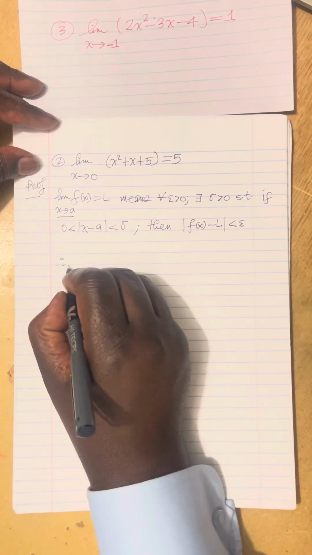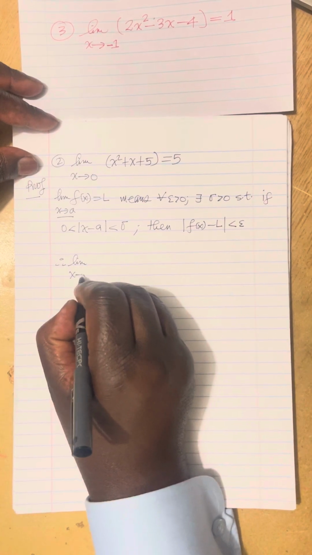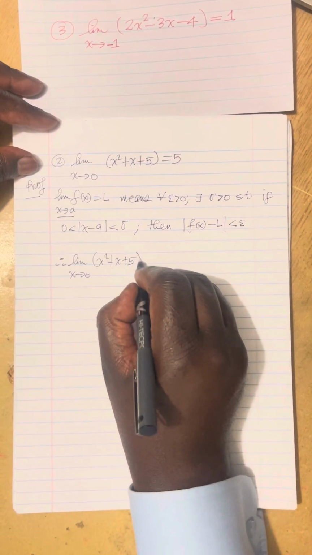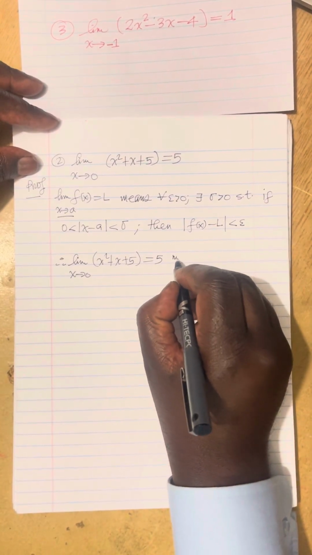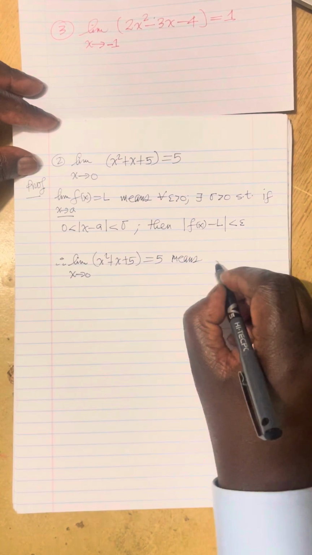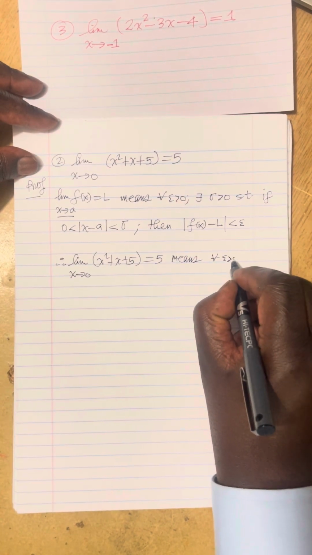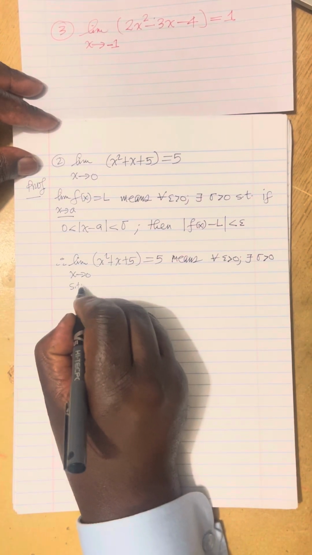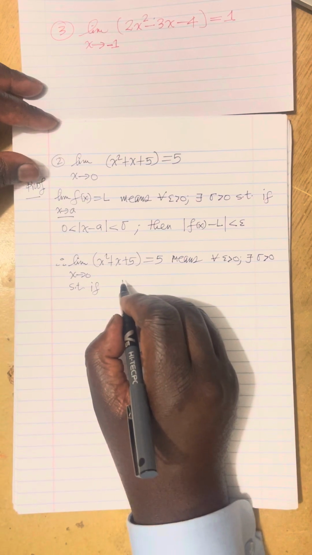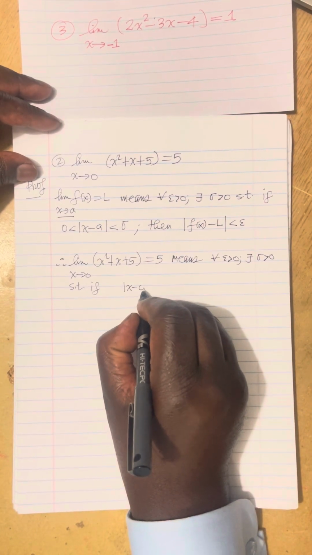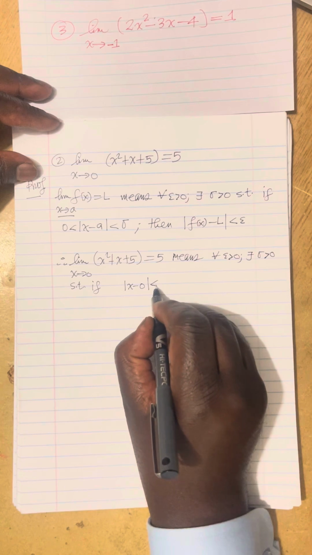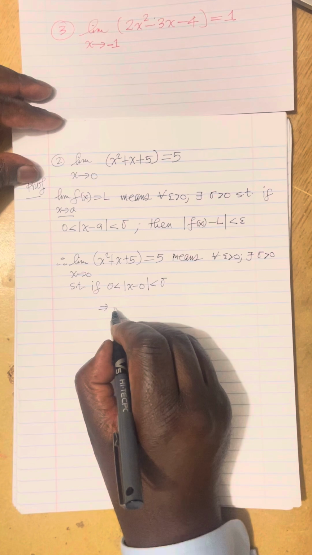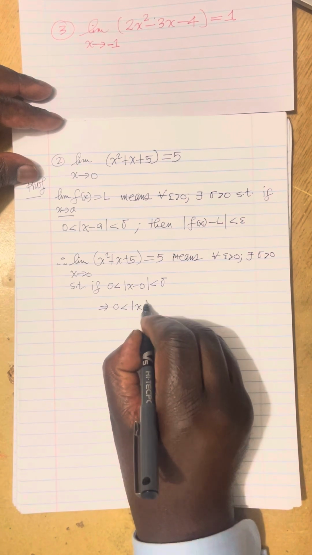Therefore, the limit as x approaches 0 of x squared plus x plus 5 is equal to 5 means for every epsilon greater than 0, there exists a delta greater than 0 such that if the absolute value of x minus 0 is less than delta but greater than 0, simplifying this, we're getting 0 less than absolute value of x less than delta.